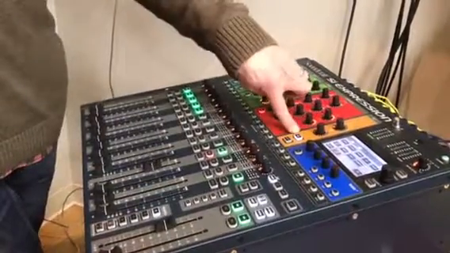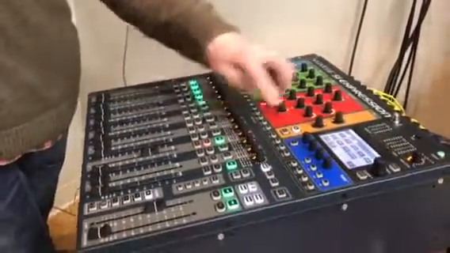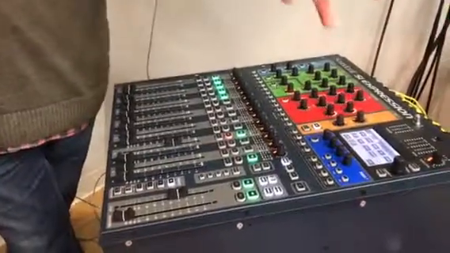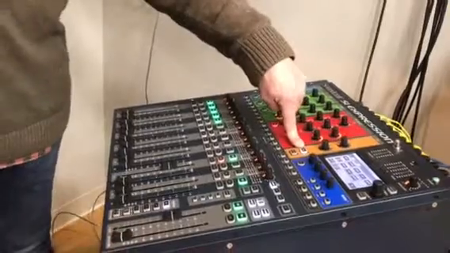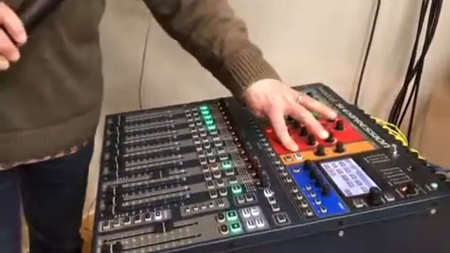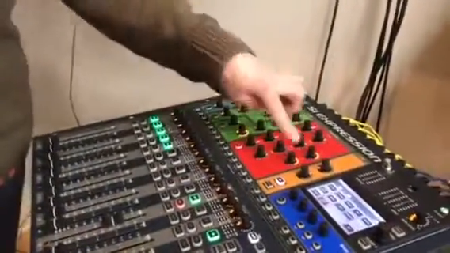This is telling it, whatever channel I have selected, I want you to send all the sound to the main. So this has to be lit up if you're going to hear anything. That's a troubleshooting step. If I don't hear it, make sure that nobody bumped that.